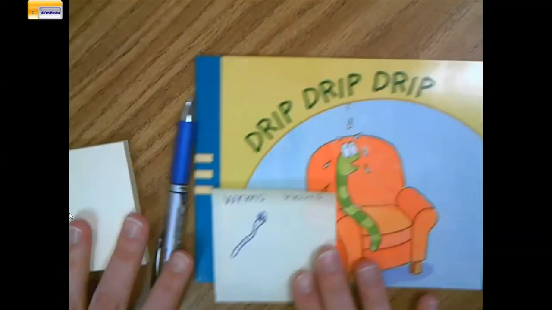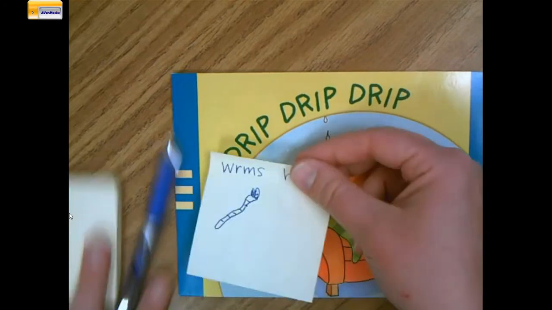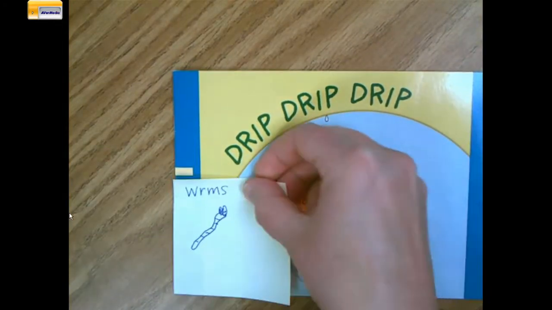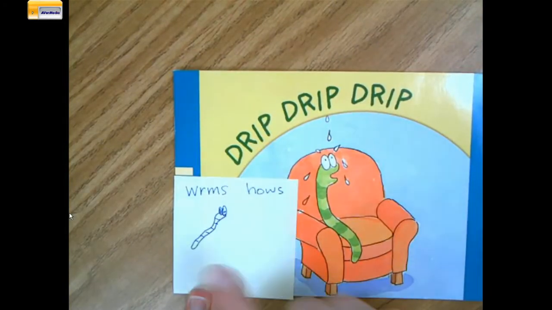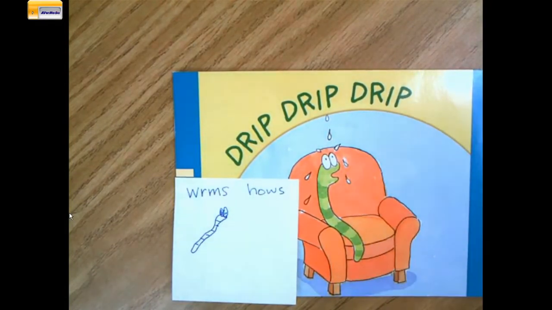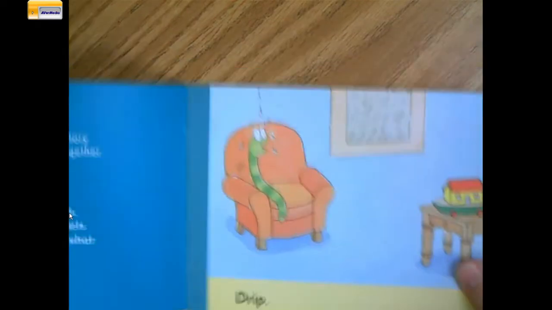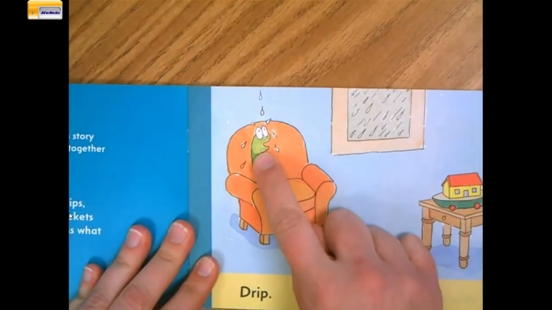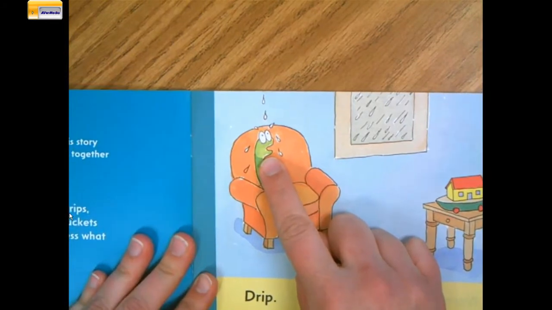All right, friends, so here's my book and my materials. And remember, I was jotting about the setting yesterday. The setting is in Worm's house, and that's how I know Worm has a problem, because this water is dripping on his head. Now, let me think a little bit more about Worm as a character. So he first got dripped on. Look at his face. How's he feeling?